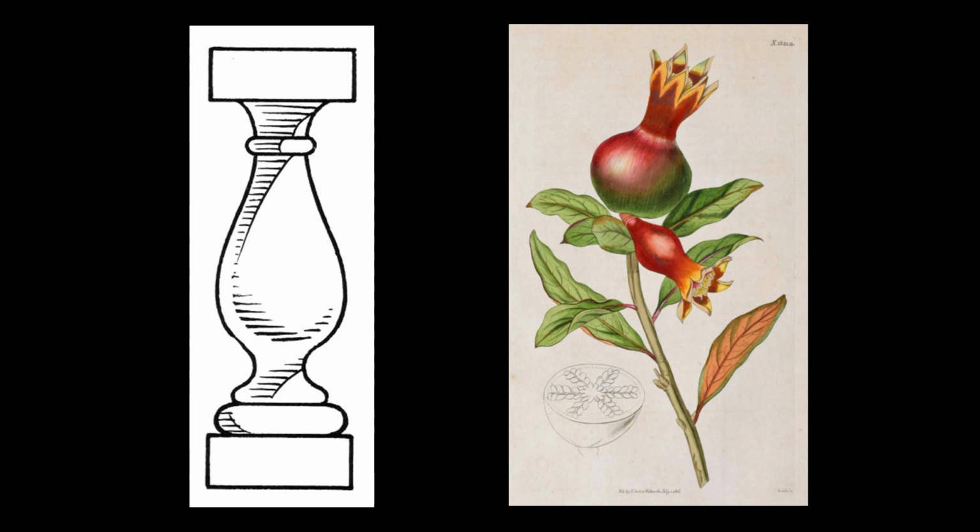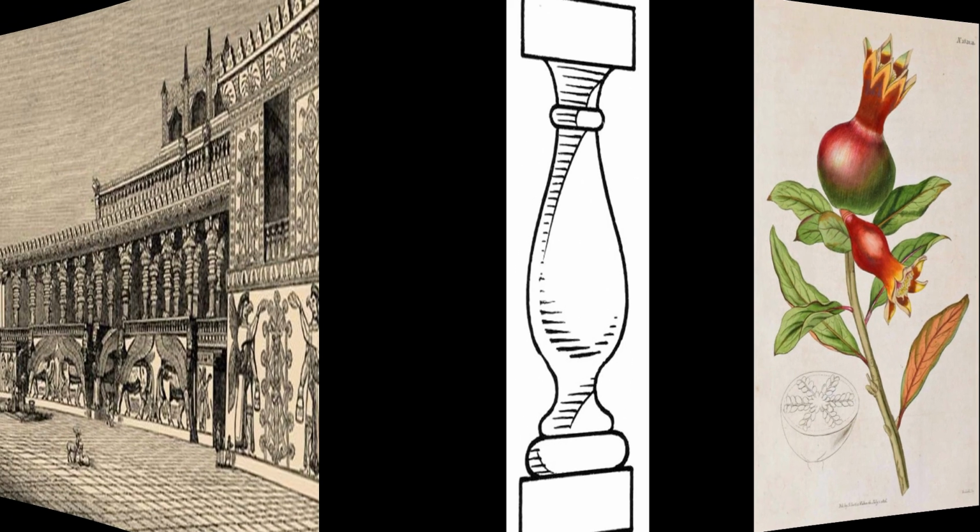One of the most common shapes of a baluster features a rounded bottom and tapered top, which resembles the half-open blossom of a pomegranate, known as balustra in Italian. This is the origin of the word baluster, and Italy is where the architectural element first became widely used.